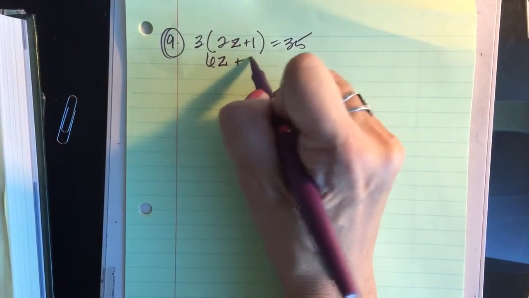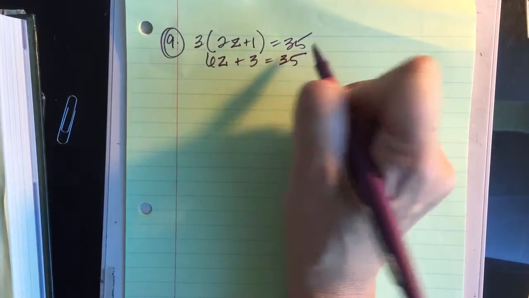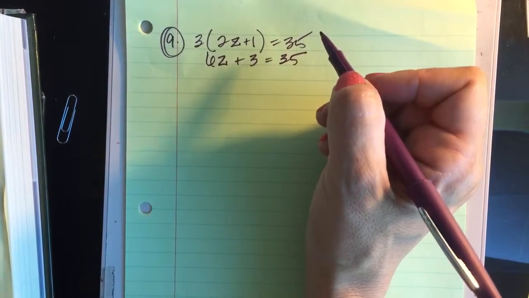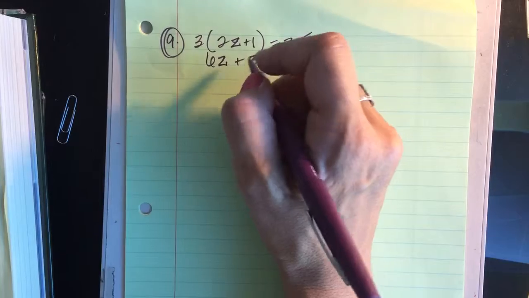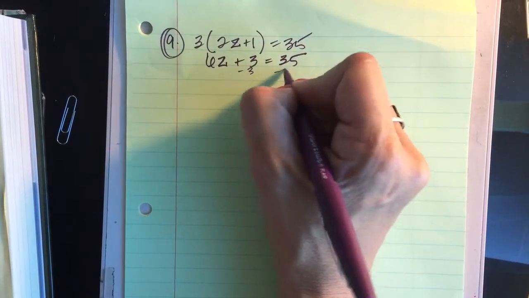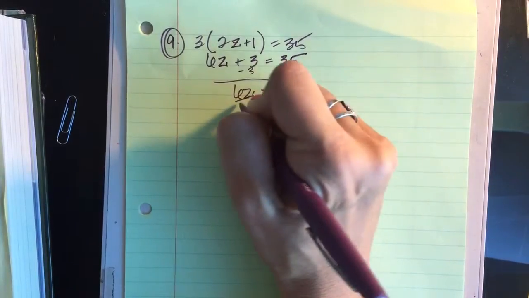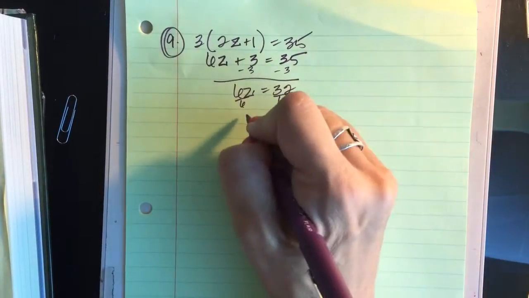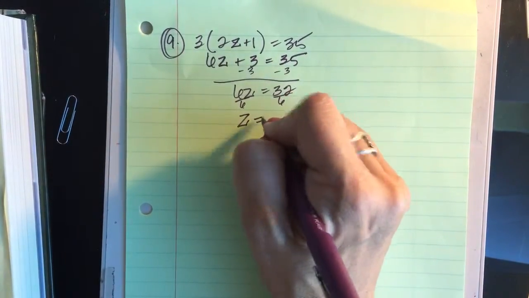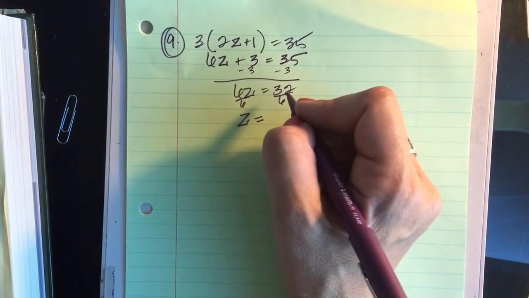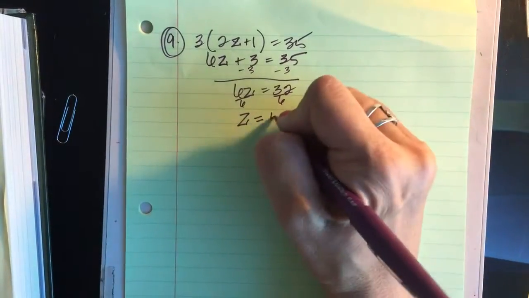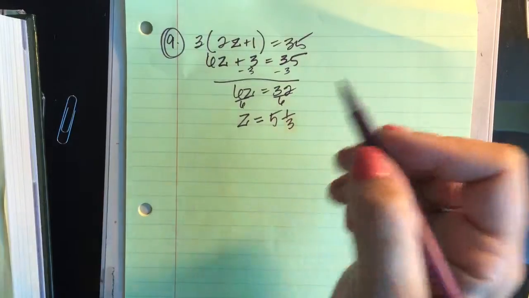Distributing gives me 6z plus 3 equals 35. So justifying that with the distributive property, I'm going to use the subtraction property of addition, take 3 away. 6z equals 32. I'm going to use the division property and divide by 6. Z is equal to, what is it, 5 1/3? Yep, that makes sense. 5.3 repeating.